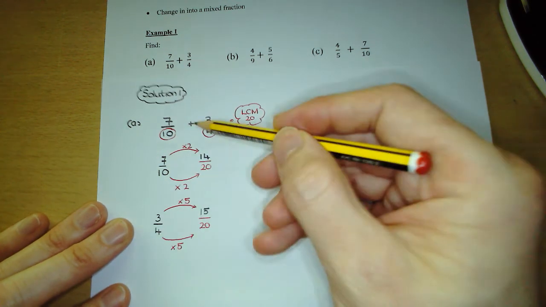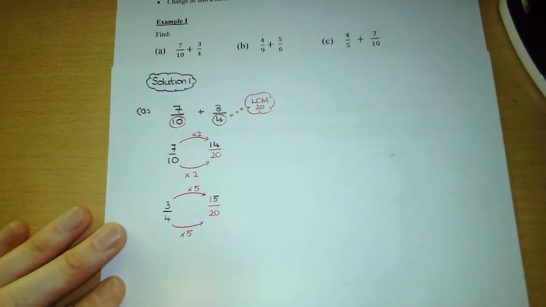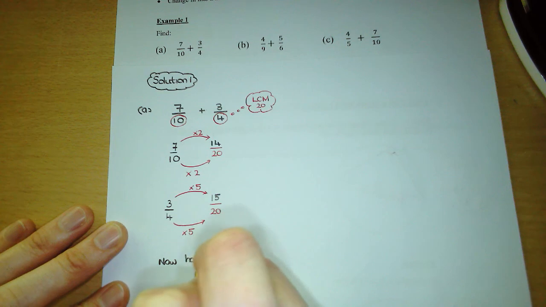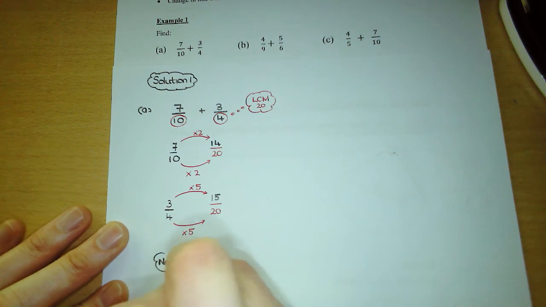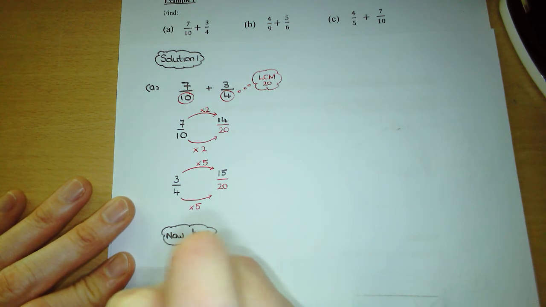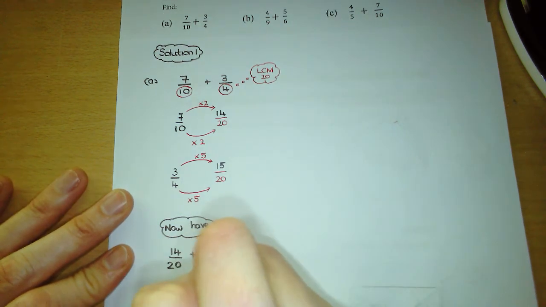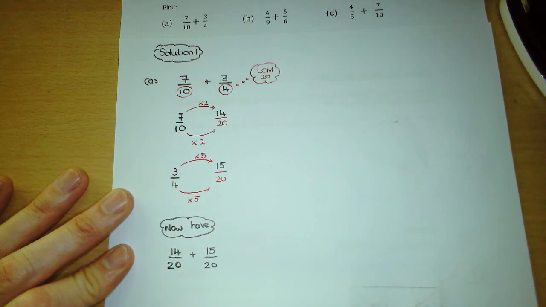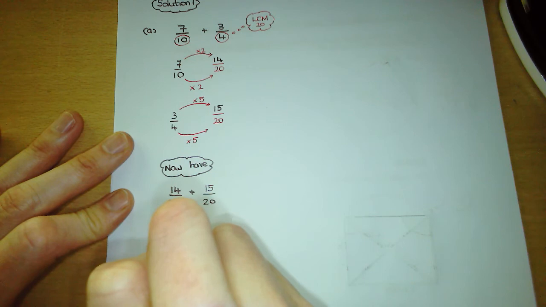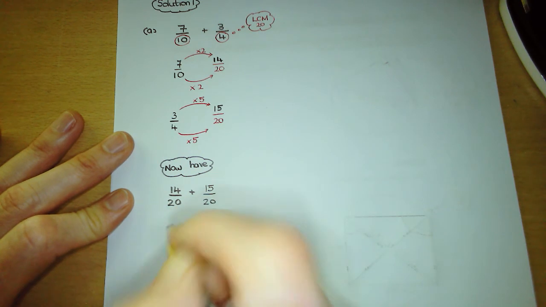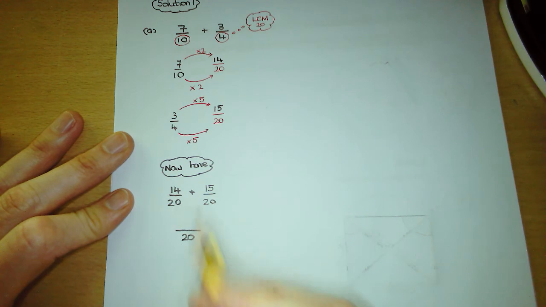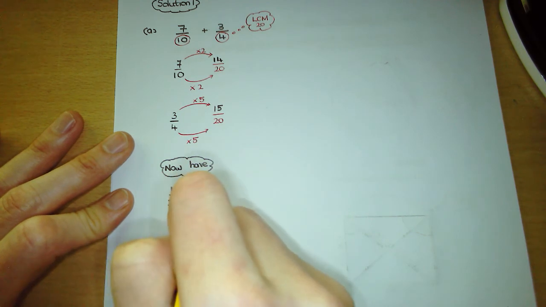So we're now going to add the two equivalent fractions together. So we now have 14 over 20 plus 15 over 20. Now that both denominators are the same, we can write it as a single fraction with a denominator of 20. And that then allows us just to add the two numerators. So we add the two numerators, we're going to get 29. And we put that over 20.